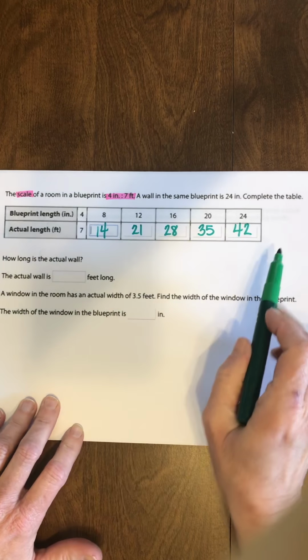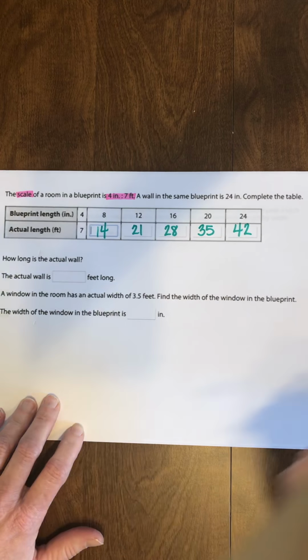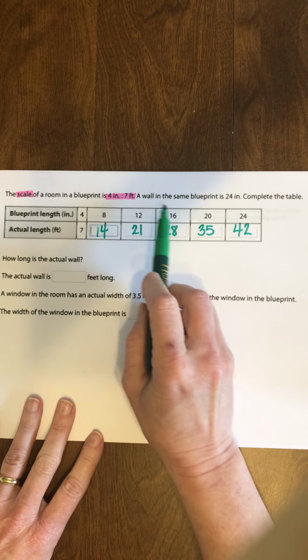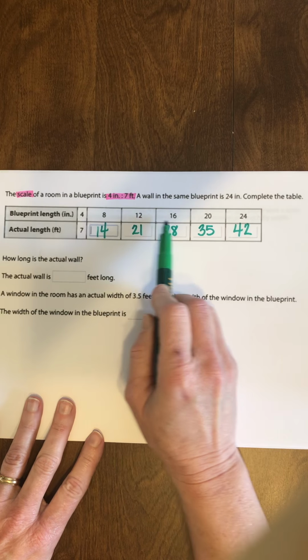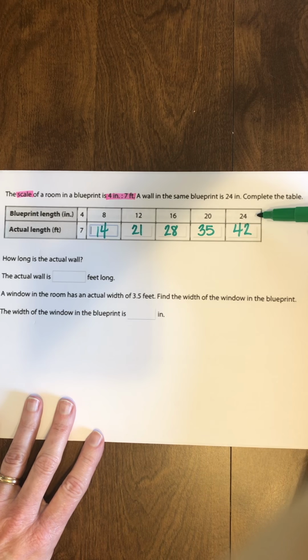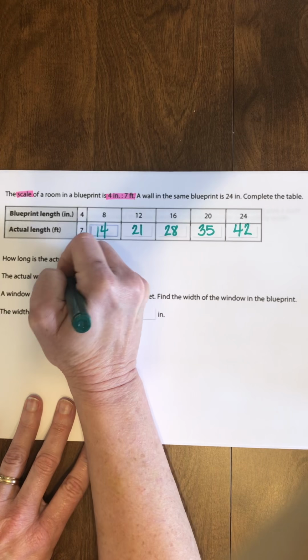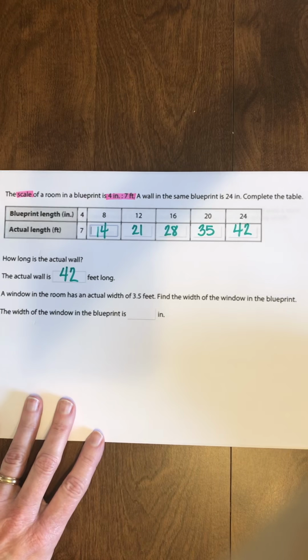So we're going to use this table to answer our next question that we have here. It wants to know how long is the actual wall? Well, the wall in the blueprint is 24 inches, and it just so happens that up here we have 24 inches listed for our blueprint. Okay, so the number that corresponds with that from the actual length is the 42. So the actual wall is 42 feet long.